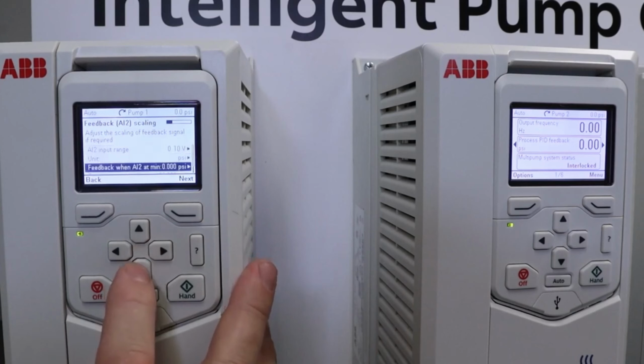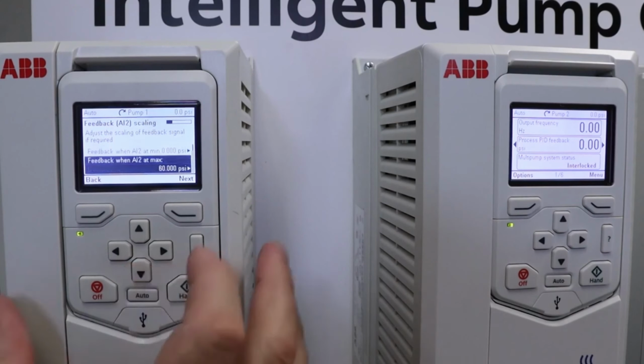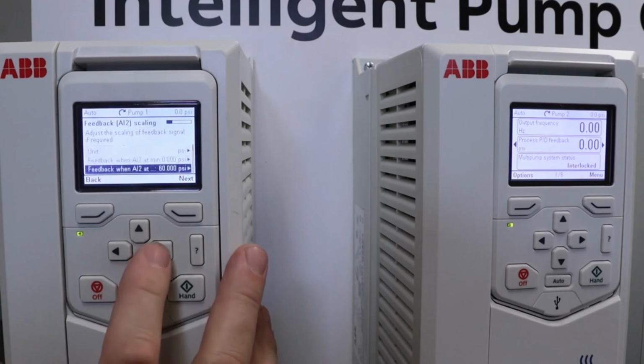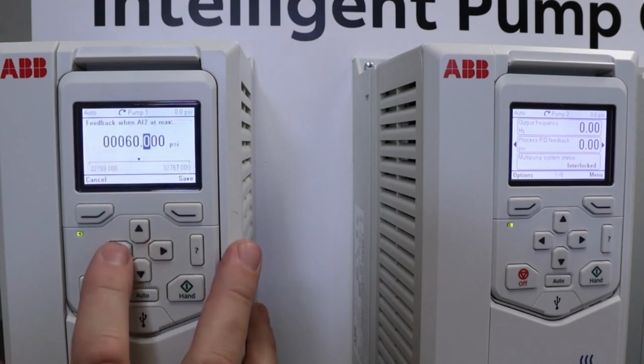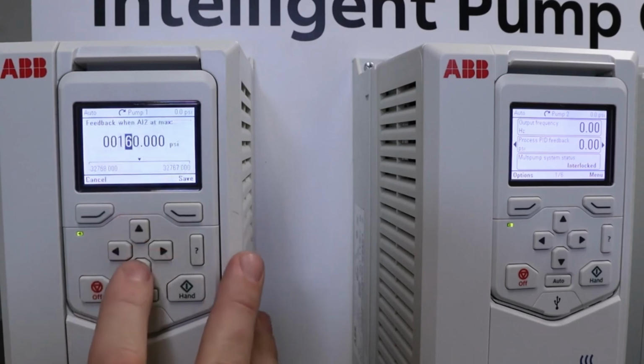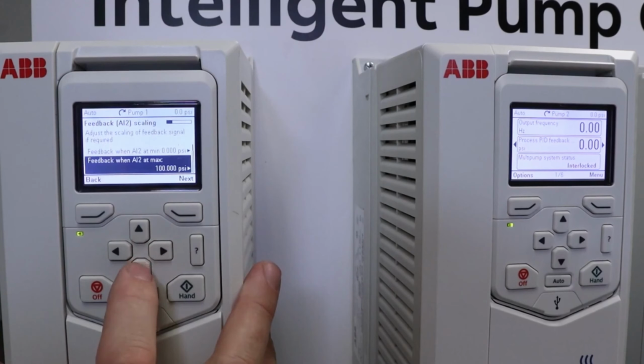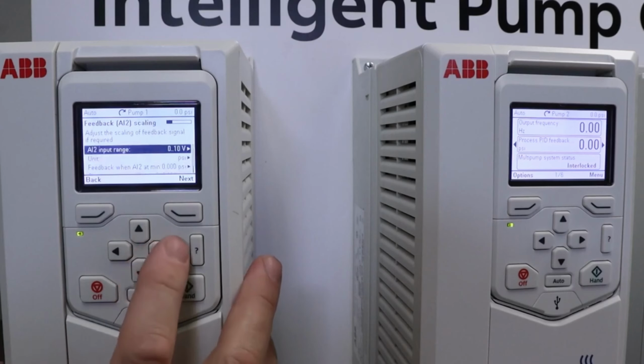PSI is our units. Feedback when AI2 is at a minimum of 0 PSI and maximum of 60. In this case here, I want to make sure 60. I'm going to use the right arrow, and I'm going to change that up to 100, because that's where we're going to have our system at. So, save. And we go on to next.